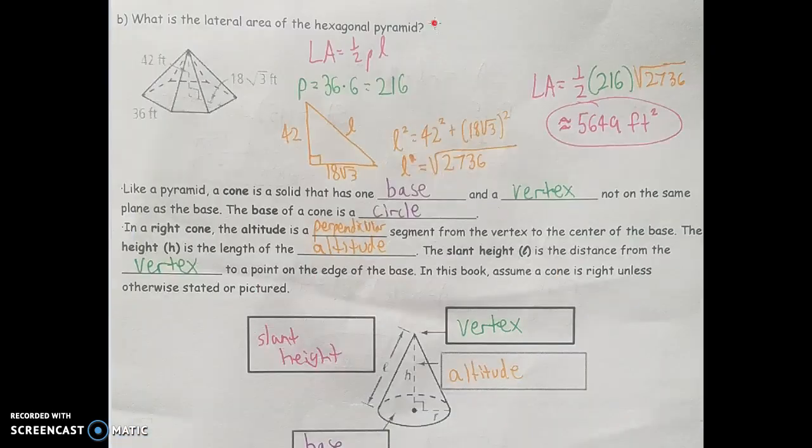So let's try this again with a hexagonal pyramid. Again, we're just looking for lateral area, so we're not adding the base in. This takes a little bit less work because we don't have to do that area of the hexagon. Lateral area is 1/2 perimeter times slant height again. So perimeter, if I know that each side is 36, if I know I have 6 sides for a hexagon, I multiply those and I should get 216 for a perimeter.